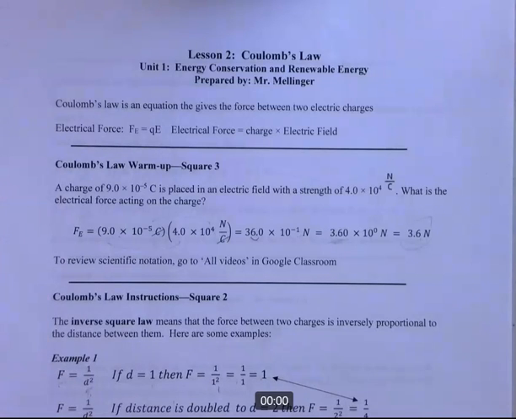So this is under the warm-ups in Coulomb's Law, square number 3. The squares are the ones down at the bottom of each lesson where you move from one square to the next through the lesson. All right, so a charge of 9.0 times 10 to the minus 5 coulombs is placed in an electric field with a strength of 4.0 times 10 to the 4th newtons per coulomb. That's the unit of measure for an electric field. What is the electrical force acting on the charge?